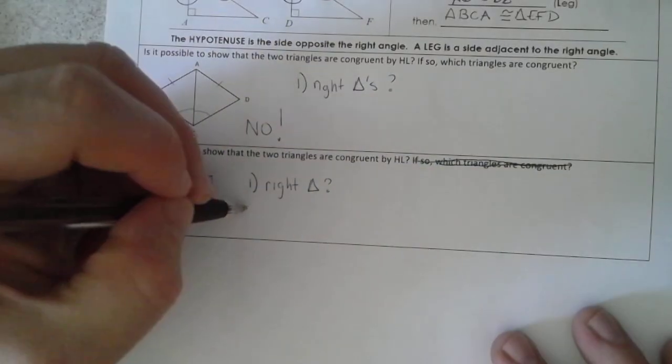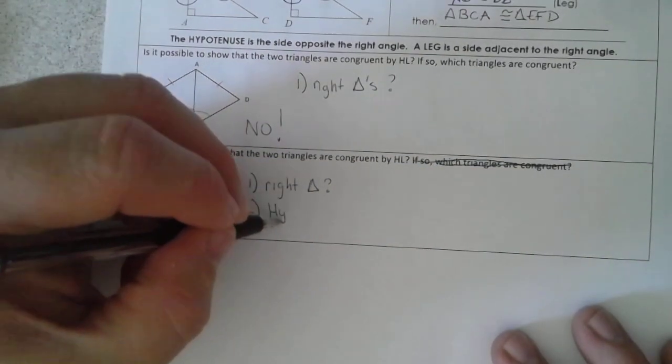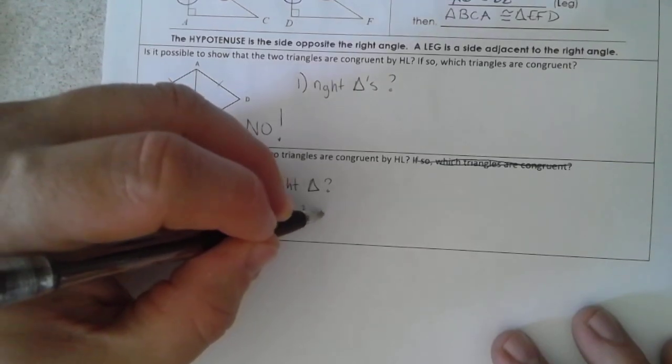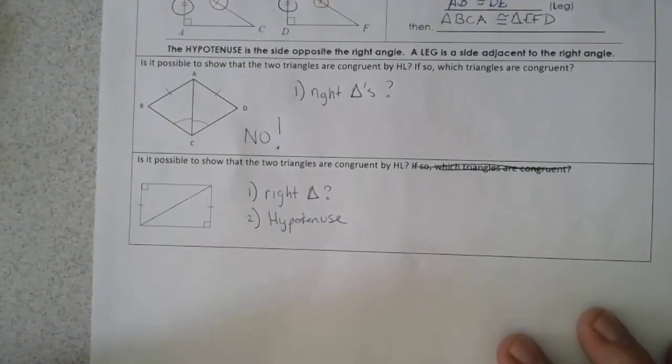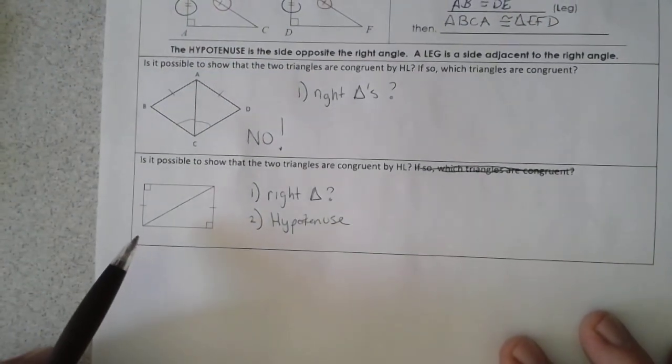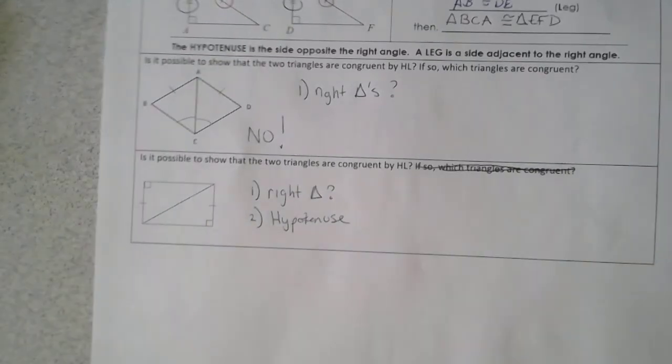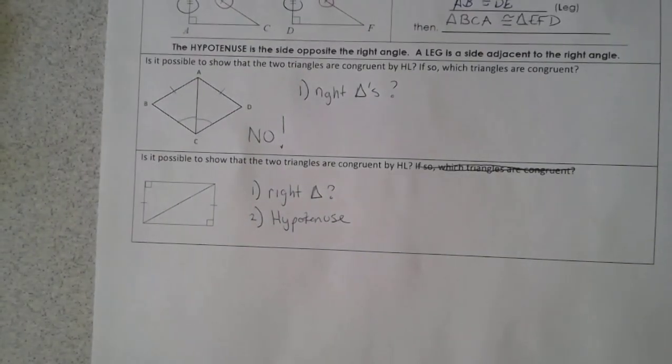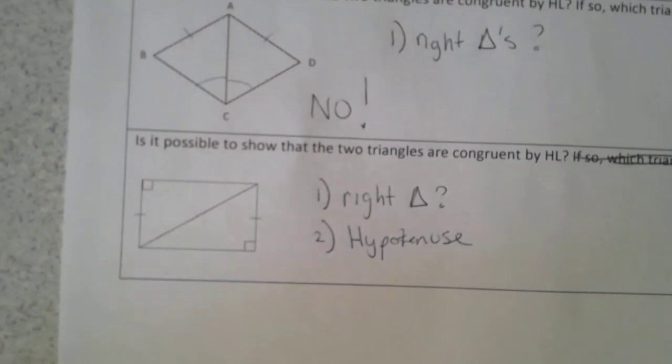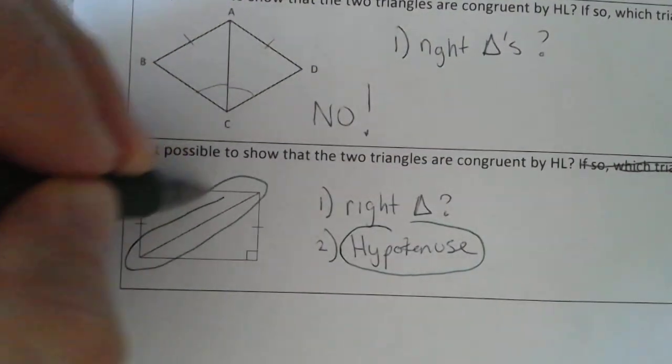Do I have the hypotenuse to be the same? Millie, what do you think? Is there a longest side of the triangle that's the same? Okay, where would those be at? I know it's hard to show just because there's no letters, but where would those be at? Would that be on the sides or in the middle? I agree. So the hypotenuse right here is just what's in the middle.